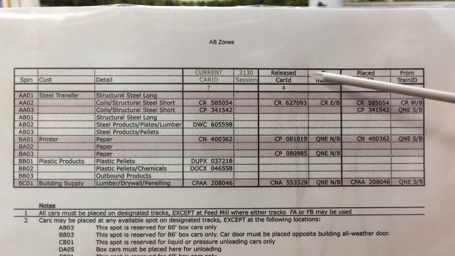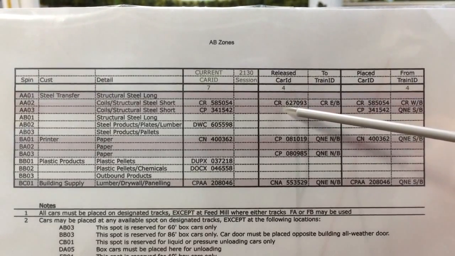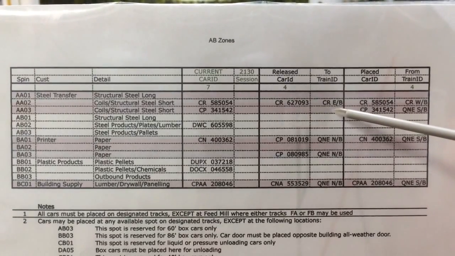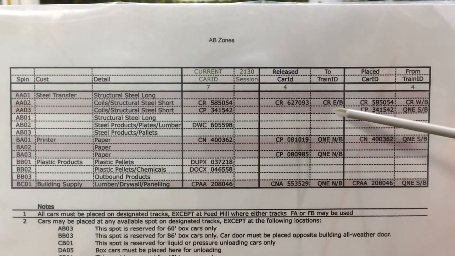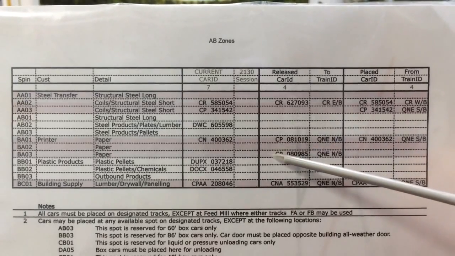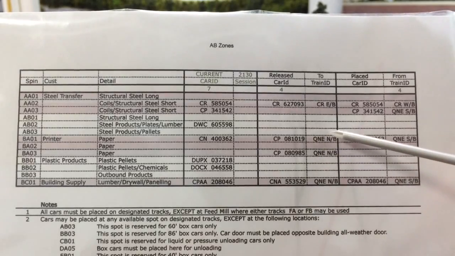after they've been released. So, for example, here's a car that was released at the beginning of the operating session from the steel transfer facility. It's destined to be connecting to the eastbound Conrail train. Here are a couple of newsprint boxcars that are destined to connect to the northbound Quebec and New England train.